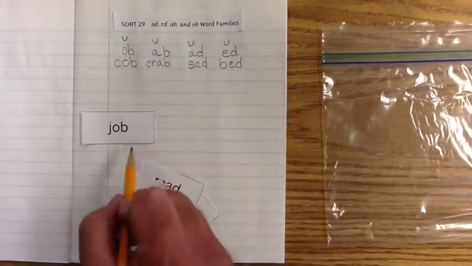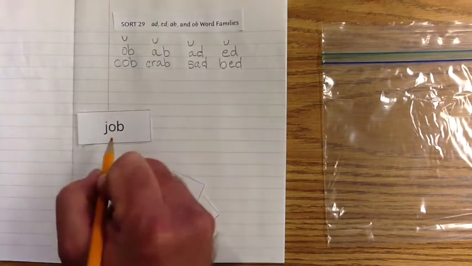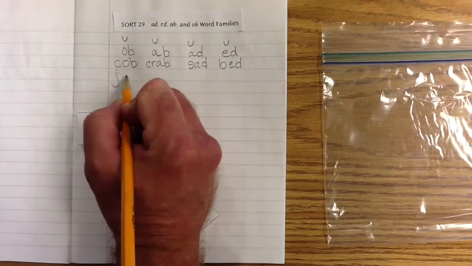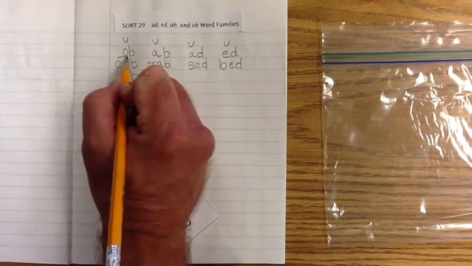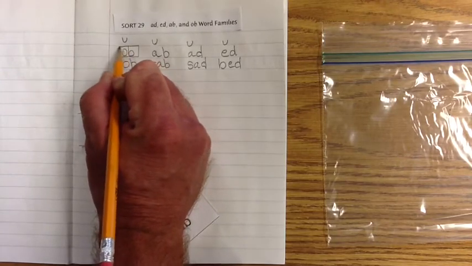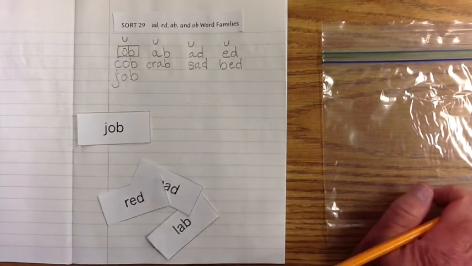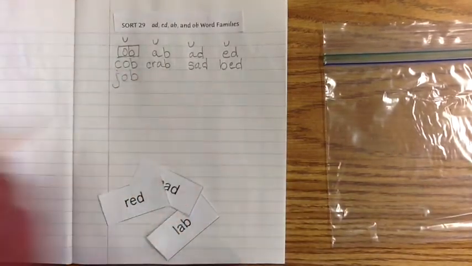Very important. Okay, next word is job. Not only does it have an OB, like this exemplar here, with a short vowel sound, but it makes the same sound. So job, we can put that off to the side. Let's pick another one.